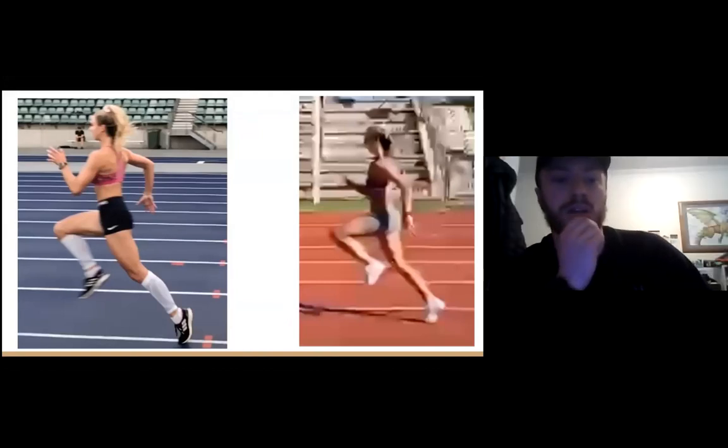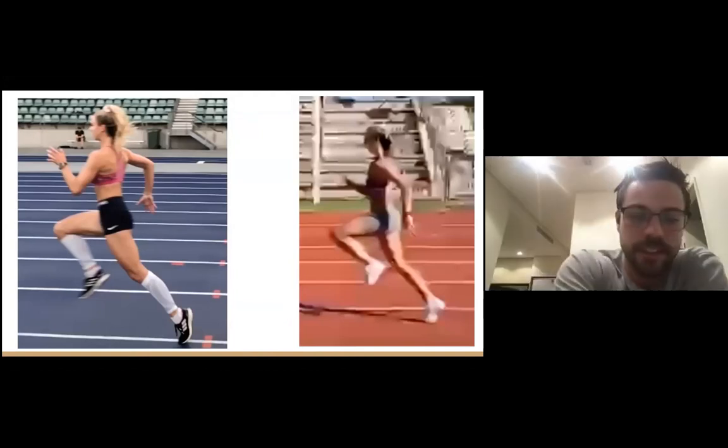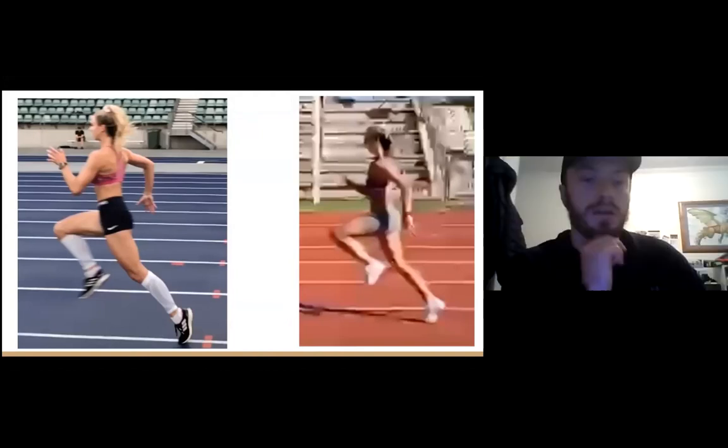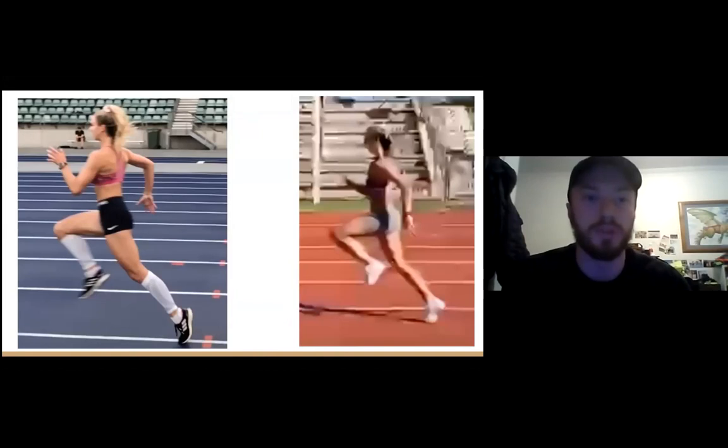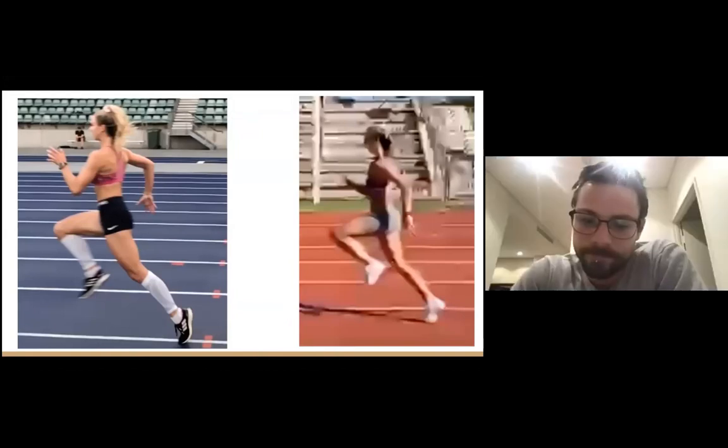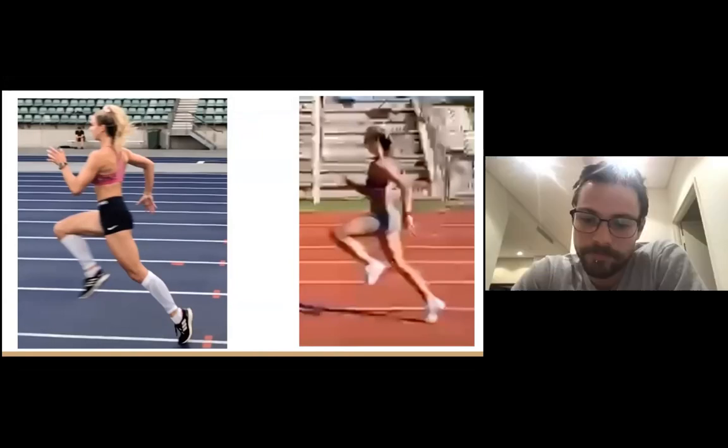Sorry, Jack, can I jump in? Yeah, go ahead. So in terms of trying to visually understand that going from extension to flexion coming through again, is that why knees coming together at ground contact is a thing? Yeah, so I think we'll go over that in a tick.